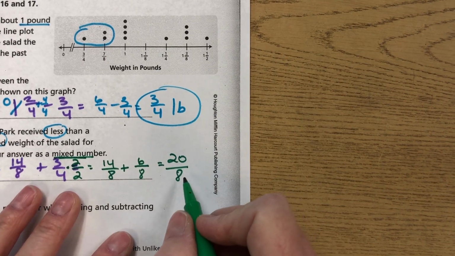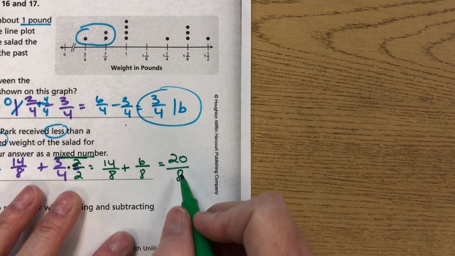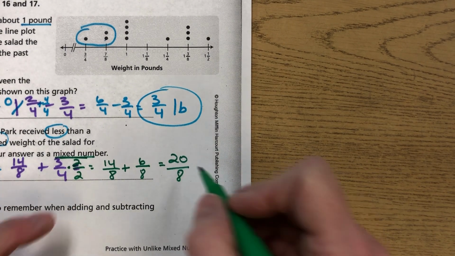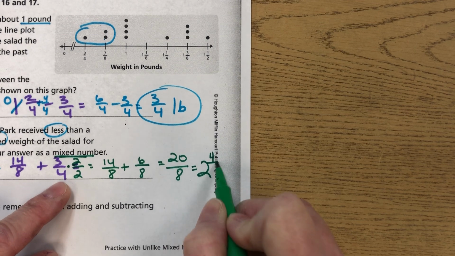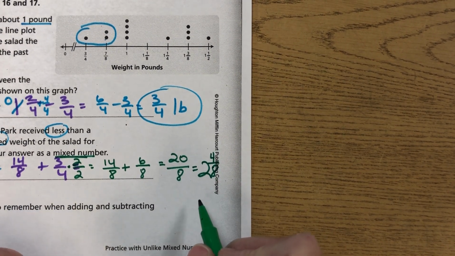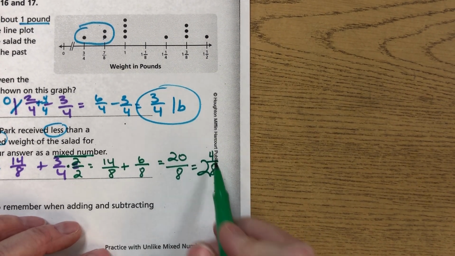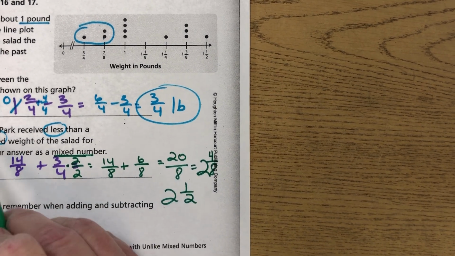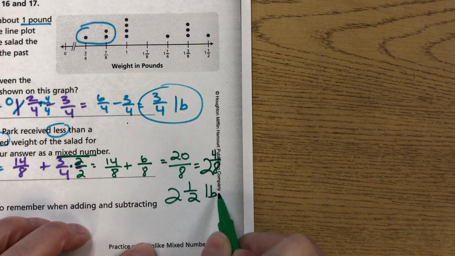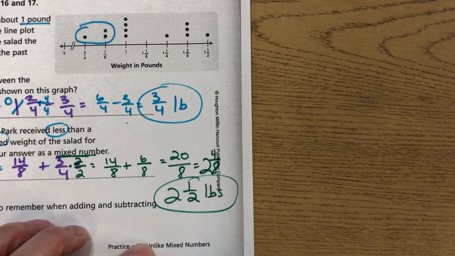So I can count up from 8 or by 8s to 20, 16. I can fit 2 of them in there. And from 16 to 20, it takes 4. So I have 2 4/8, which is a big no-no in my book, right? We know the 4/8 is really 1/2. So I would say 2 1/2, and the unit is pounds. So I'm going to write LBS, 2 1/2 pounds.